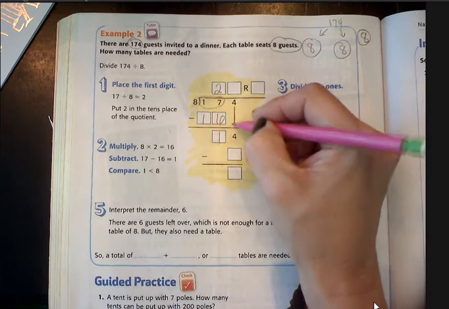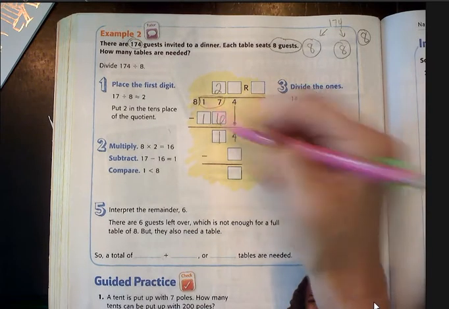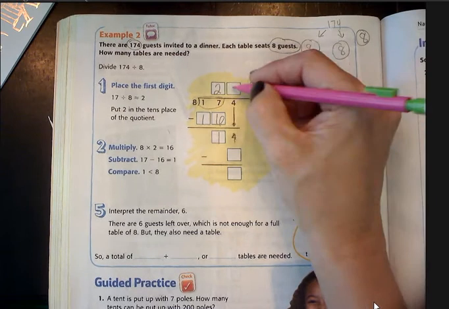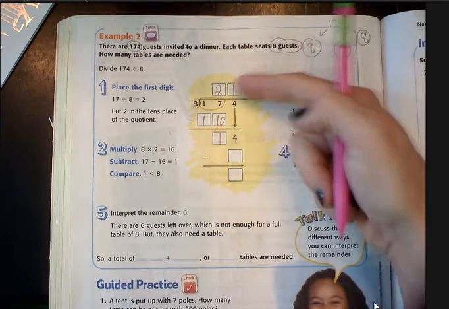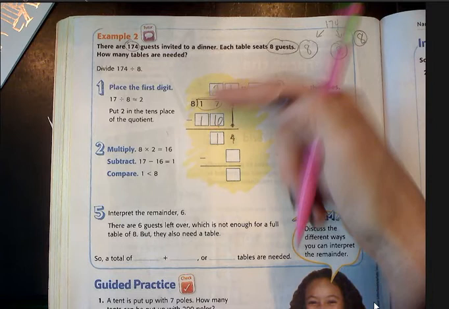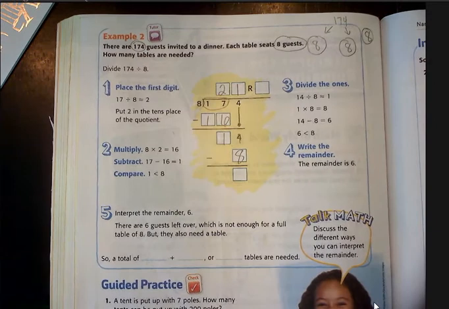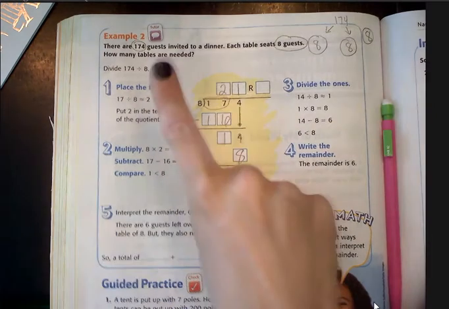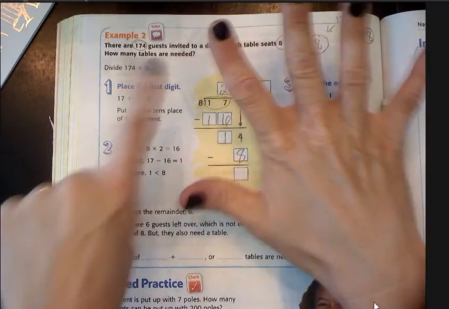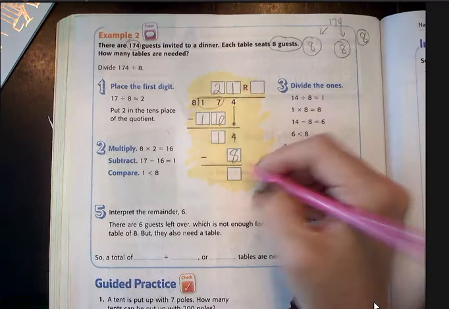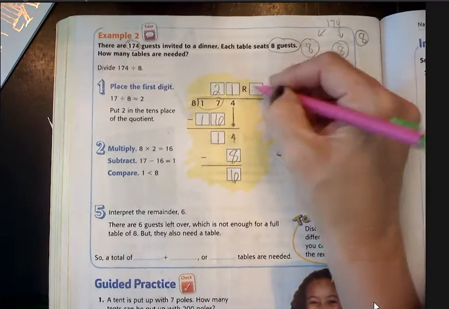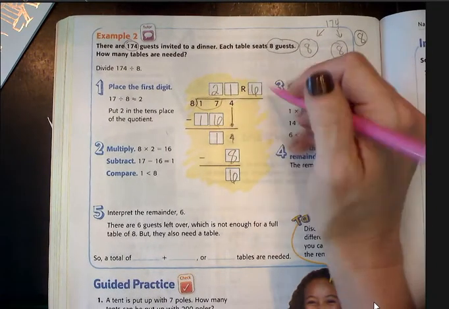Bring down the 4. How many times does 8 go into 14? Just once, because 2 times 8 is 16. 1 times 8 is 8. 14 minus 8. If you don't know that, you can count up. 9, 10, 11, 12, 13, 14 is 6. The remainder is 6.